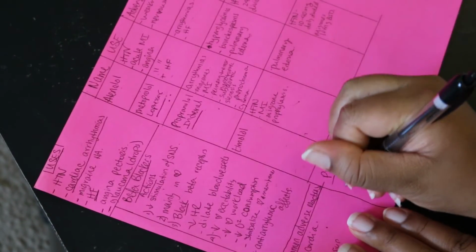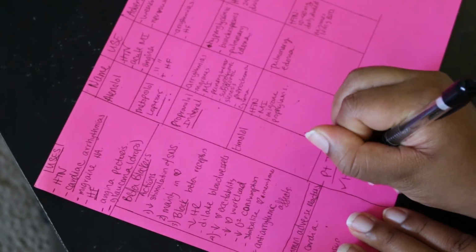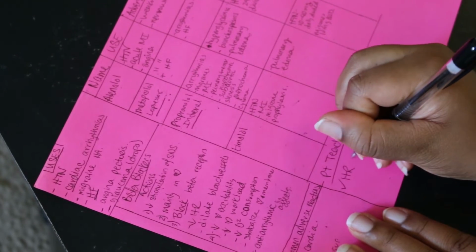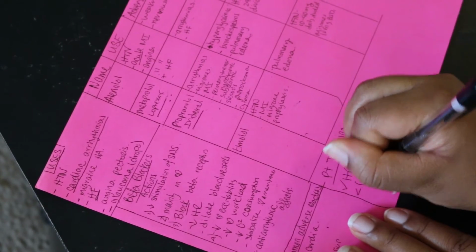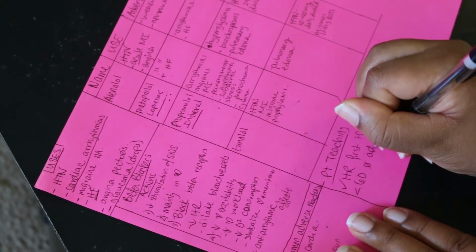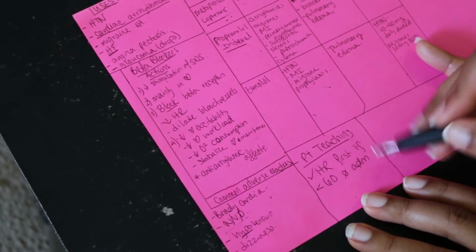So patient teaching is to check heart rate first. If it is less than 60, do not administer. That's teaching for you as well as your patient.